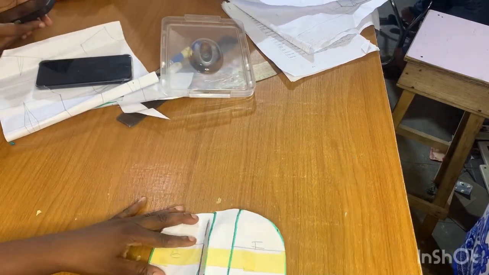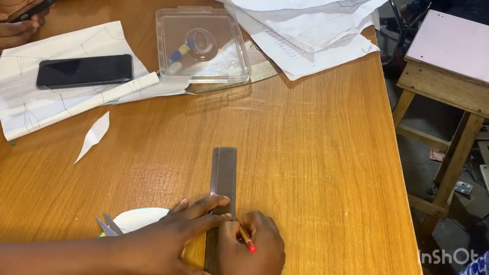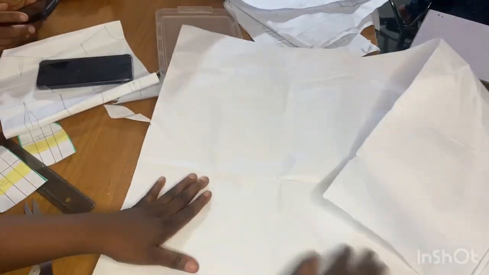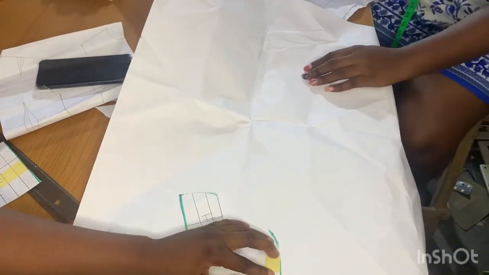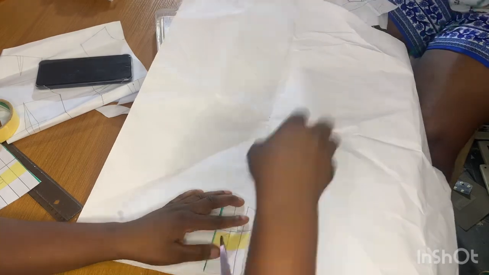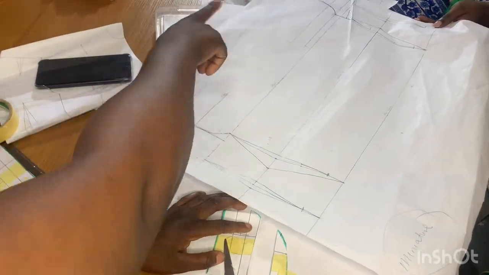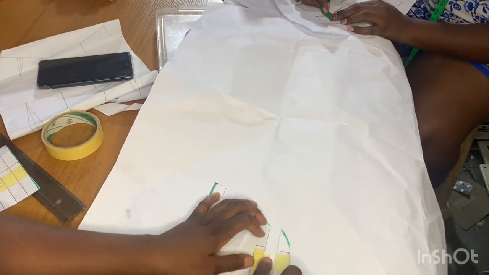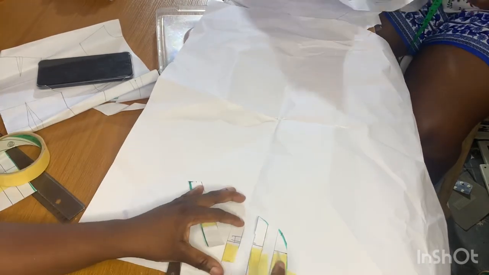The first thing I want to do is cut the front and back side piece. The next thing you will do is draw your slash line so that you'll be able to add your fullness. Make sure that the paper you are using has a straight edge. Now you're going to be cutting it open and pinning it down on the straight edge. Add your fullness amount. So you can see I'm giving space between each slash.